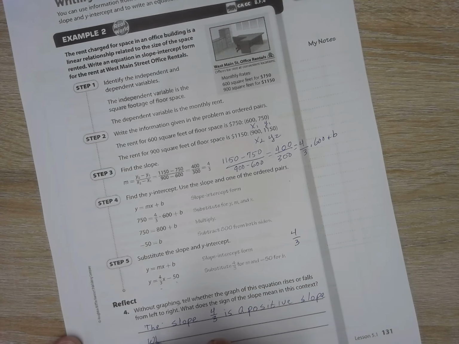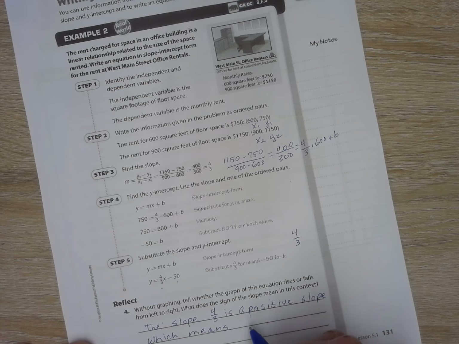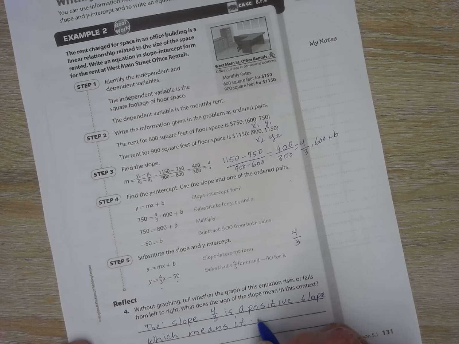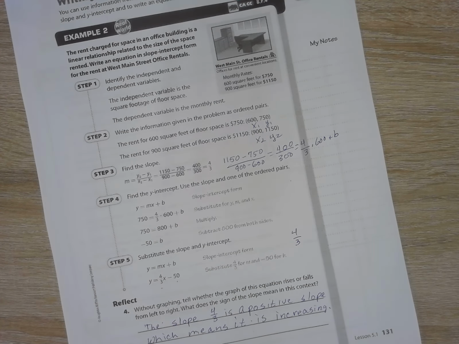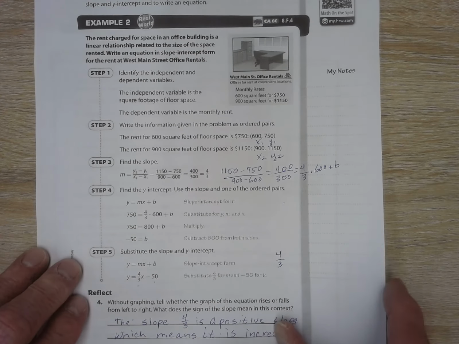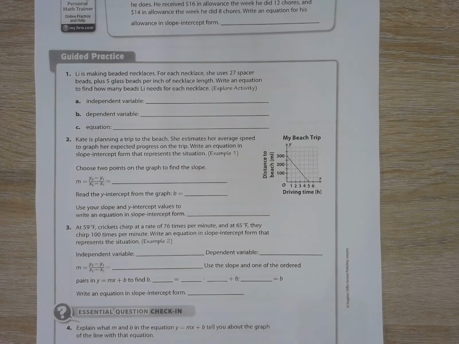Which means it is increasing. Okay, positive slope, it's increasing. Now let's move on.